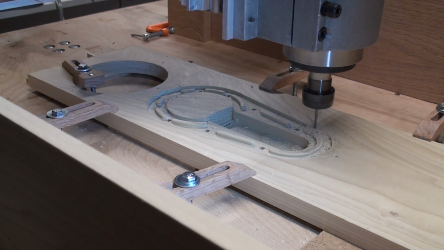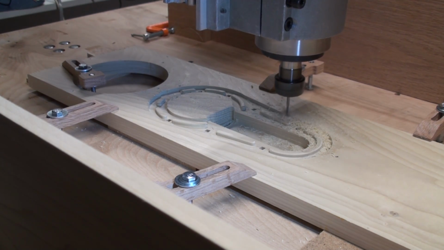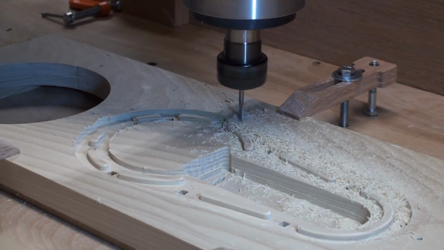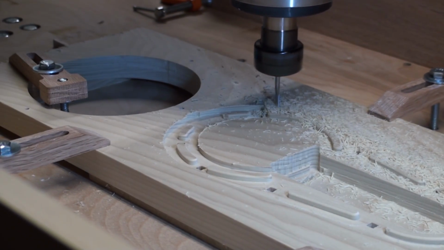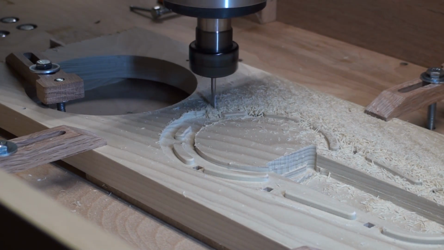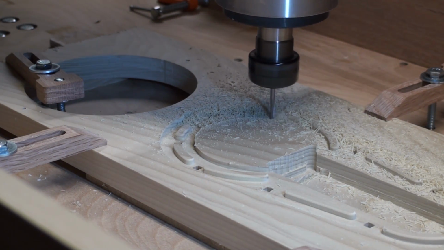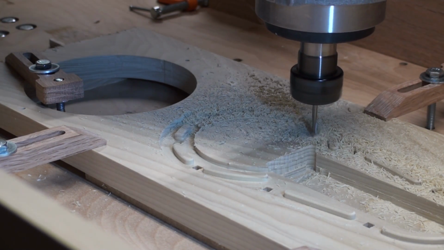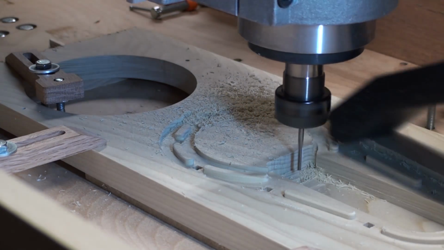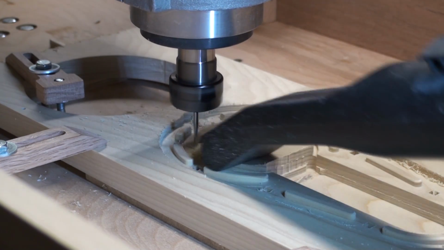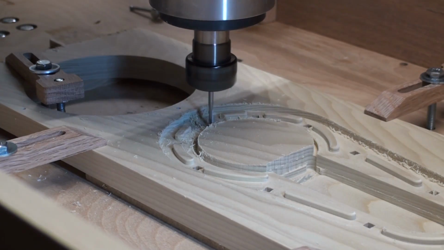And here I'm cutting out the part itself from the stock. So the stock will be holding the part with the tabs that we programmed in the Kanban.